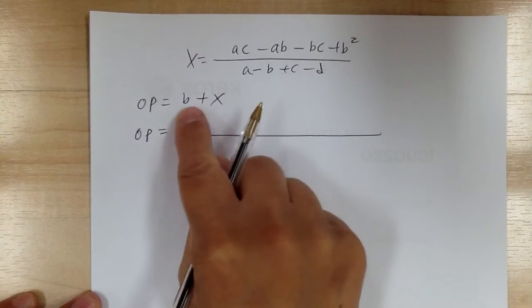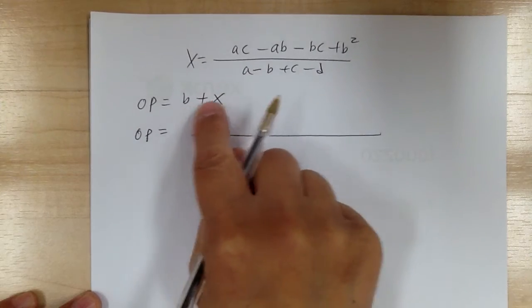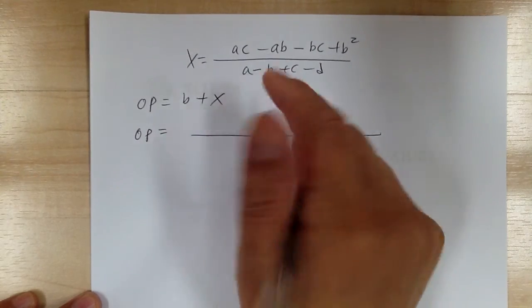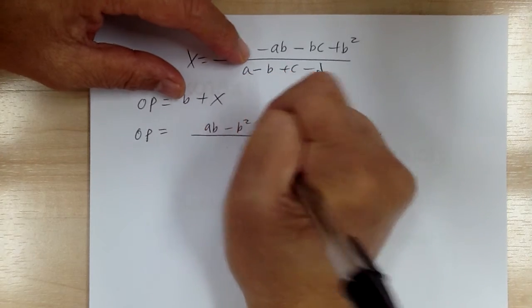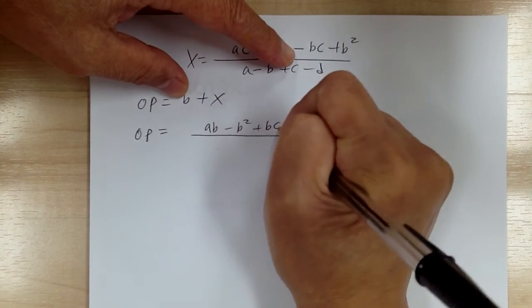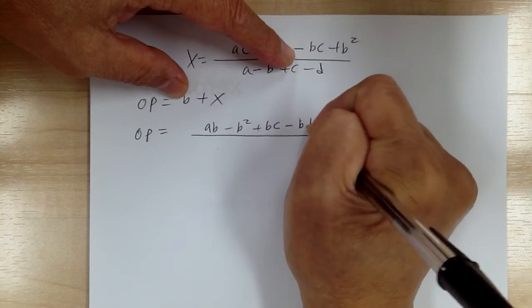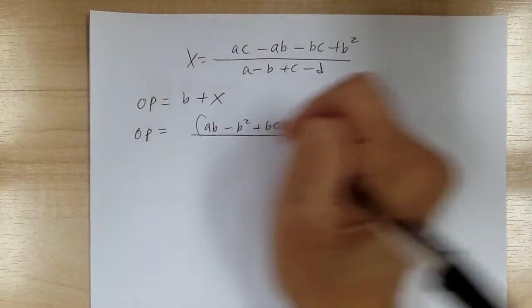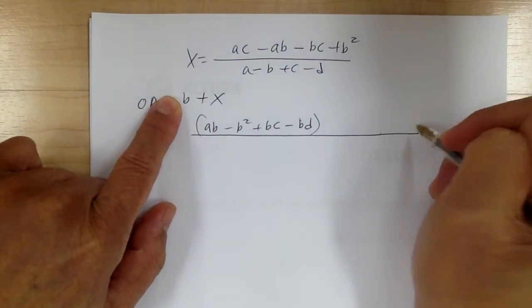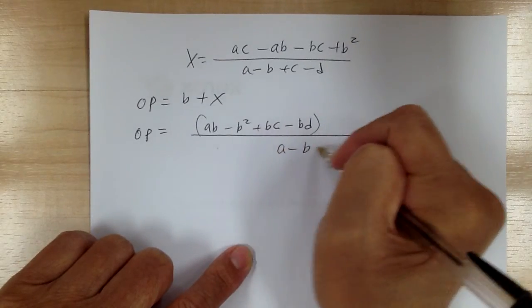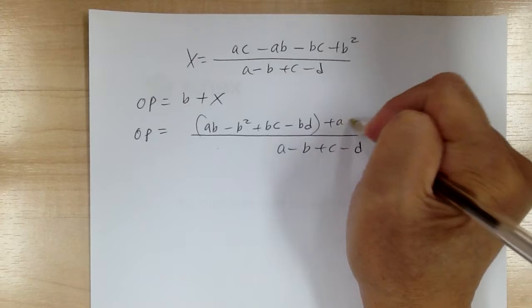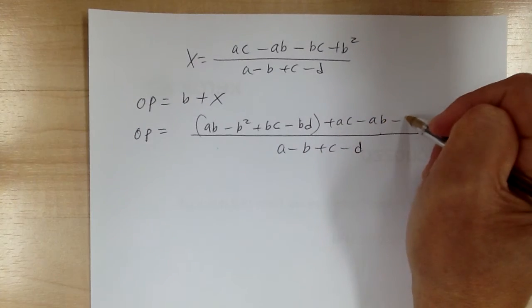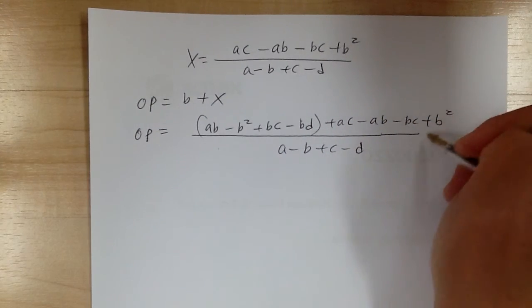So B times all this, so I get AB minus B squared plus BC minus BD. So this whole thing is B, again I'm making a common denominator. And then you have to add that, so plus AC minus AB minus BC plus B squared.